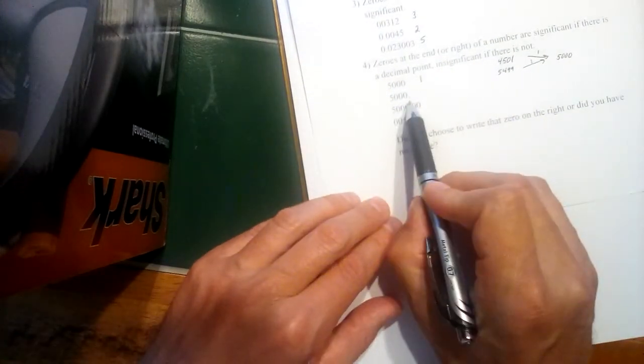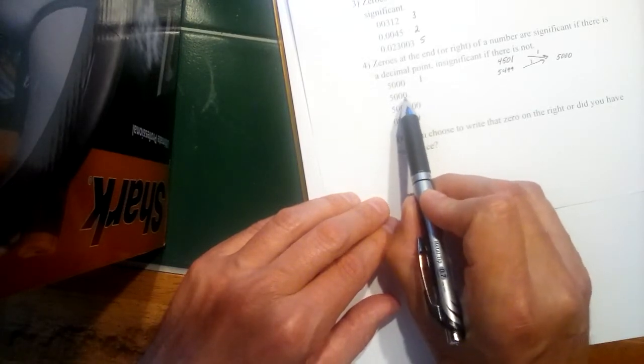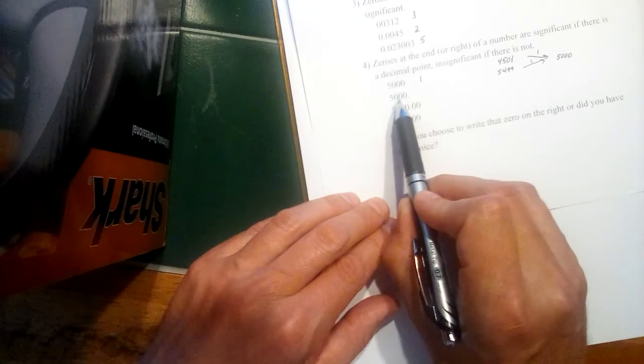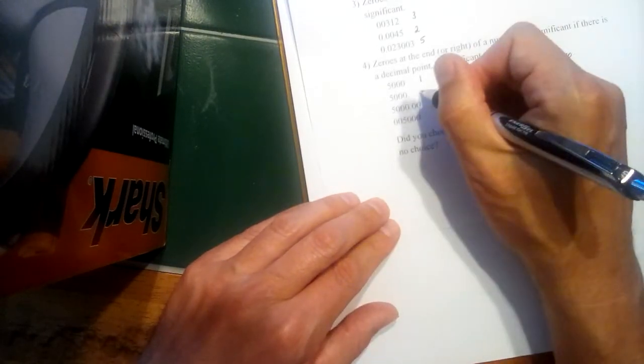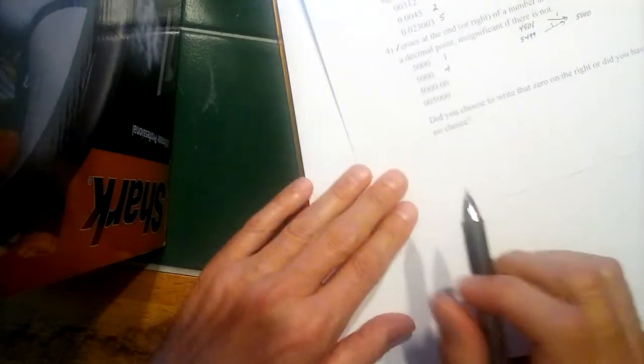Now, what if we had the decimal here? 5,000 with the decimal. That decimal point changes those 3 zeros. All those zeros are now significant figures, and this would be a 4 significant figure way of writing the number 5,000. Well, what is this describing in terms of ranges for possible values?